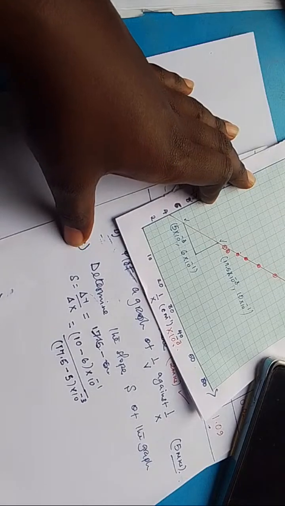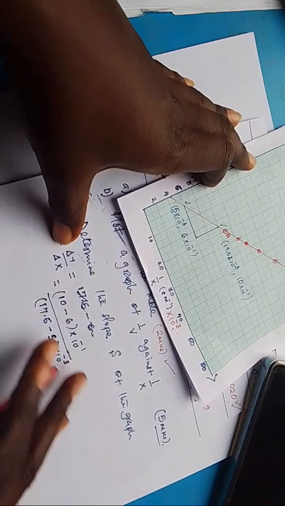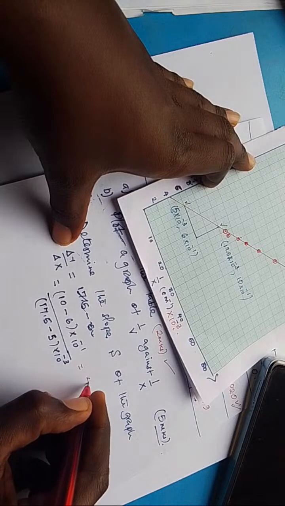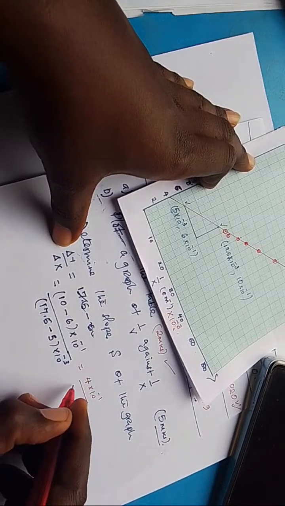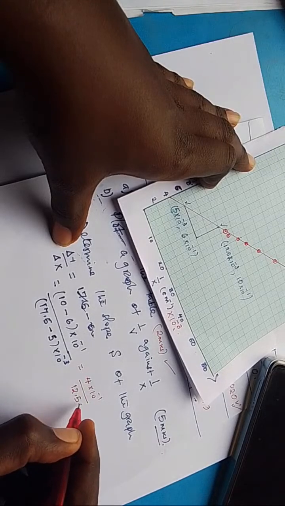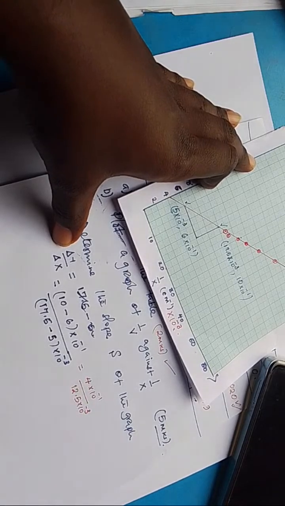Then this will give me a value of 4 times 10 raised to power negative 1 divided by 12.5 times 10 raised to power negative 3.